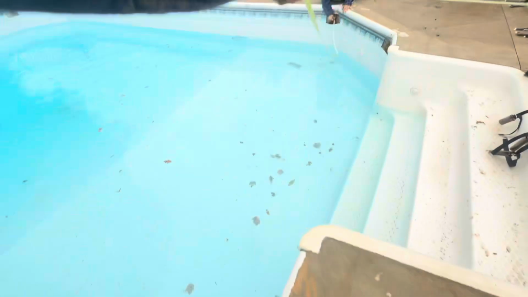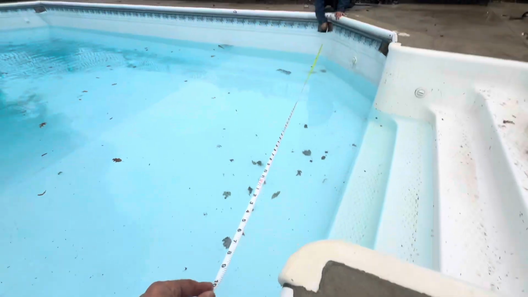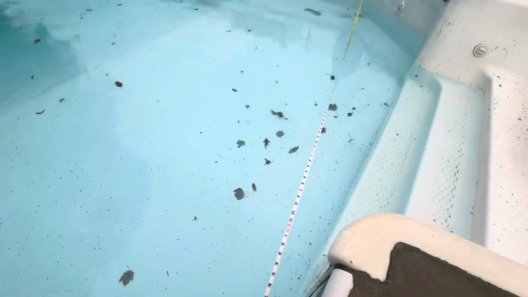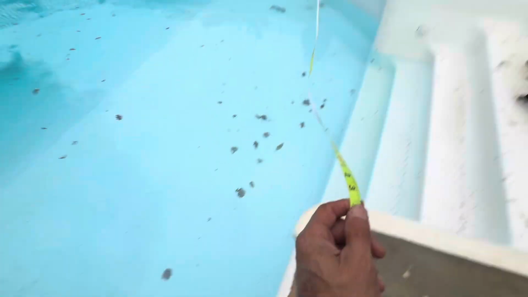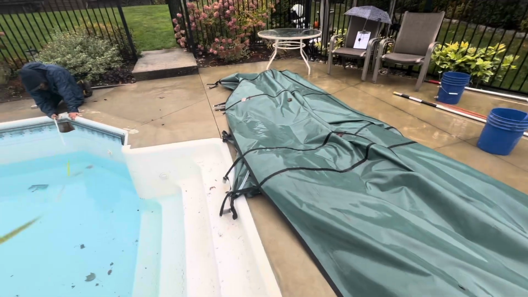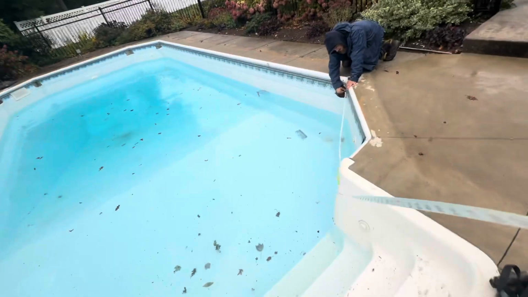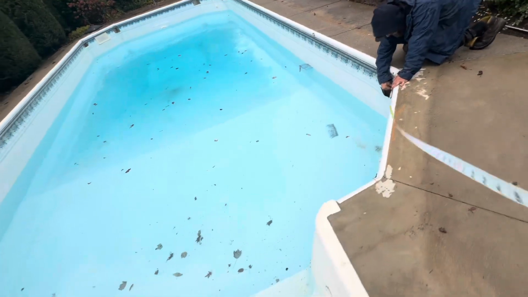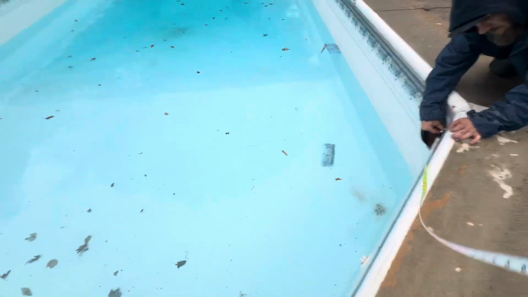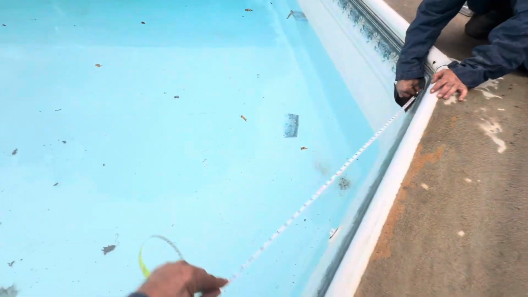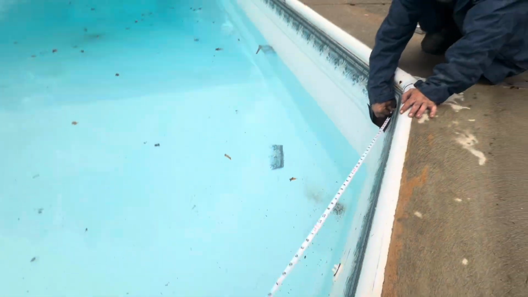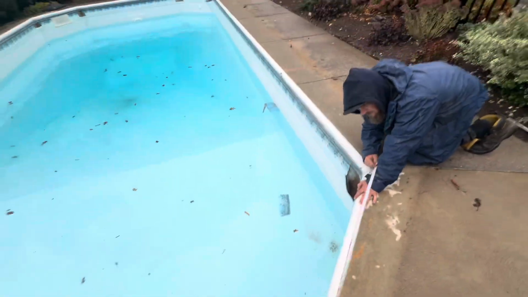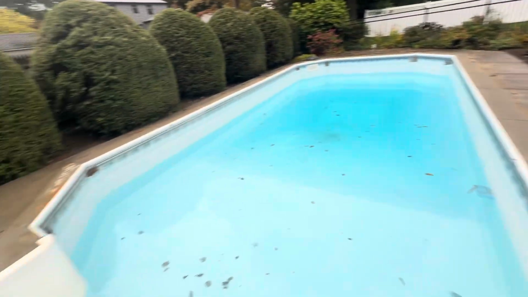So now we're gonna do a cross diagonal, and this is from left side of stair, looking out. 13 foot 3.5 for this cross diagonal. Stay there. 13 foot 3.5, left side of stair, looking out. Now, this is 4 foot 3. Stay there on this one now, buddy.